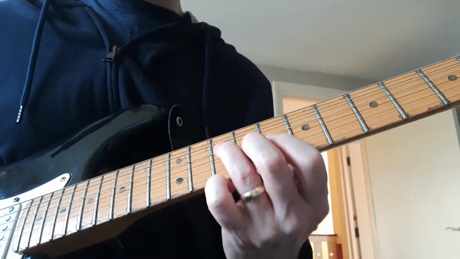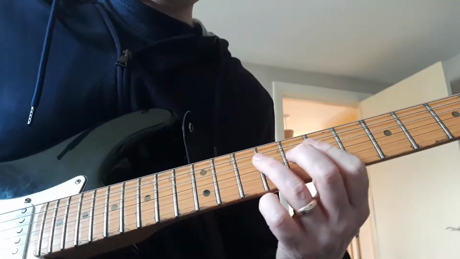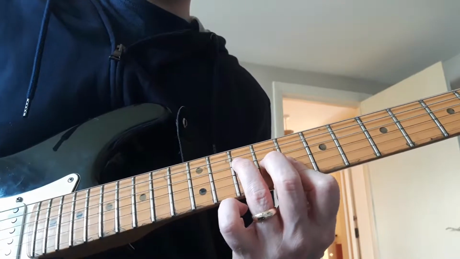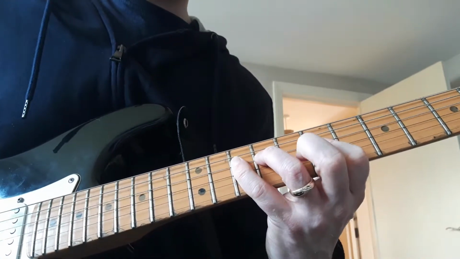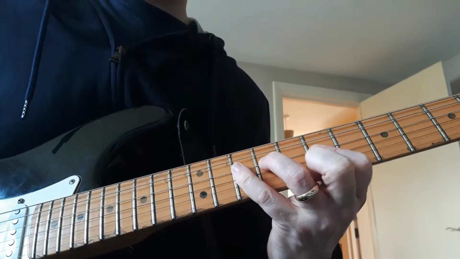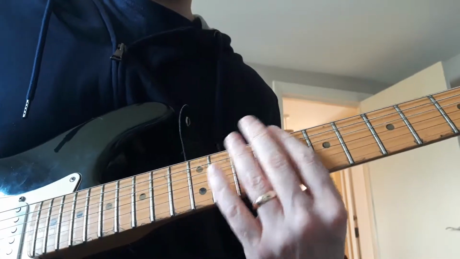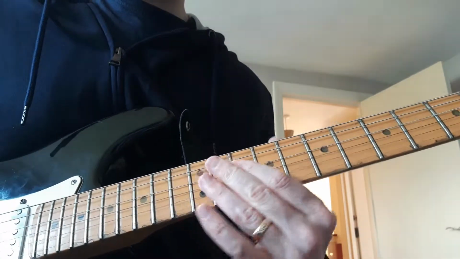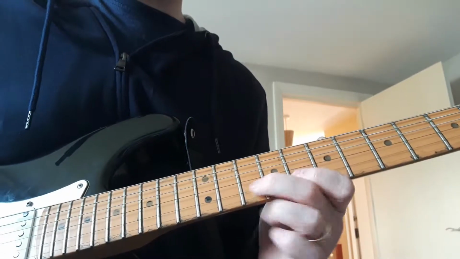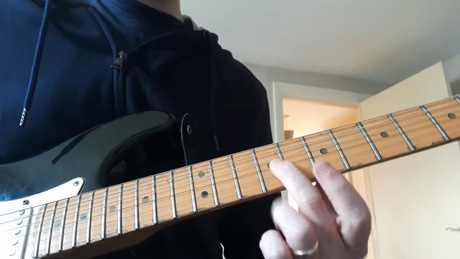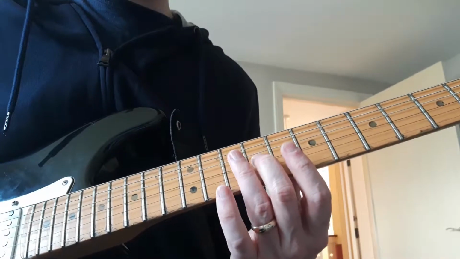So again, I have to remember, if I want to resolve to a chord tone, I've got to be mindful of where the chord tones are. So the chord tones are there. So that funny little map that I was going on about earlier still holds true, the pyramid shape.